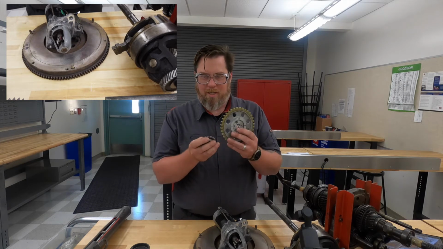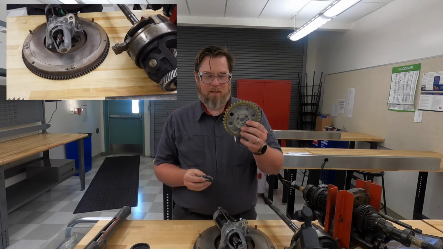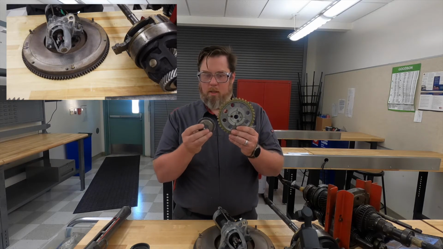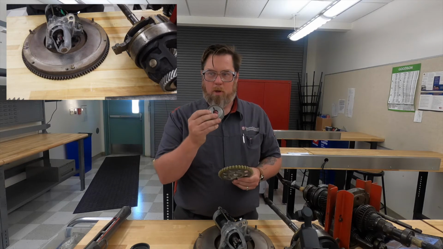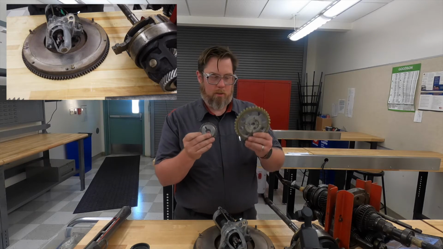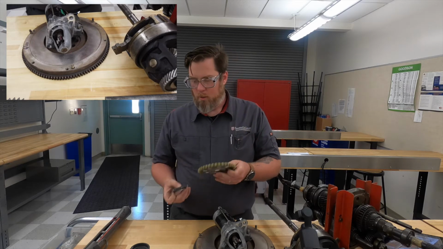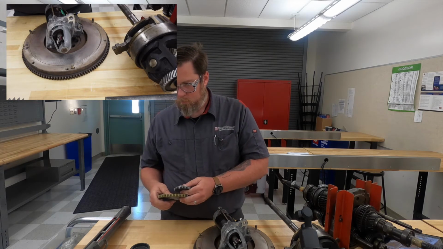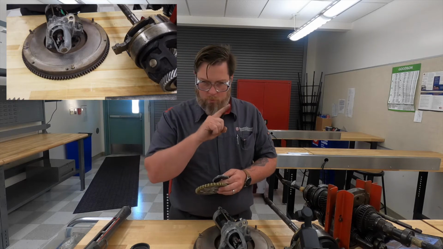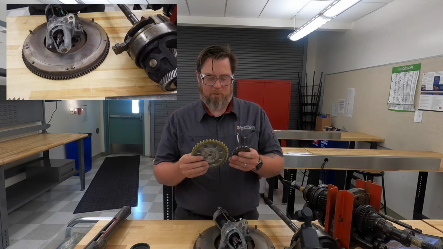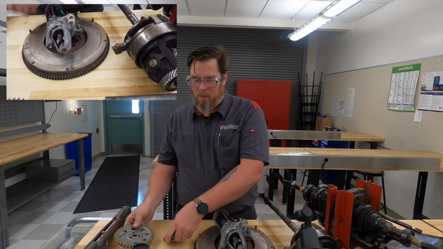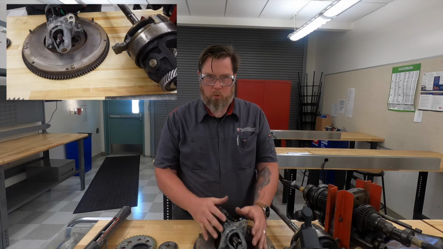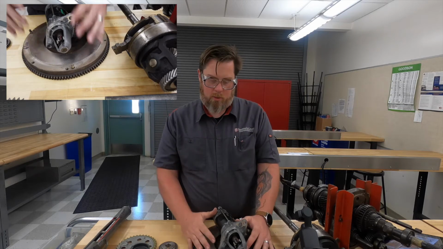I think I said that right. All right. So if we had one turn of this large gear, we're going to end up with the small gear turning way more than the input gear. So it's going to take the drive gear to the driven gear. I'll get that right.